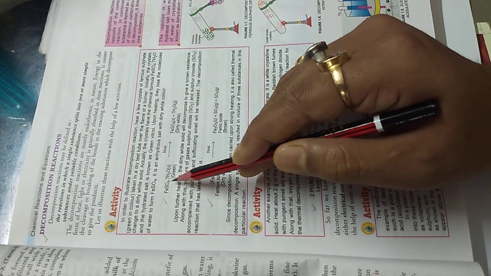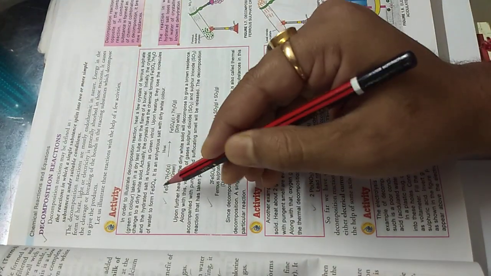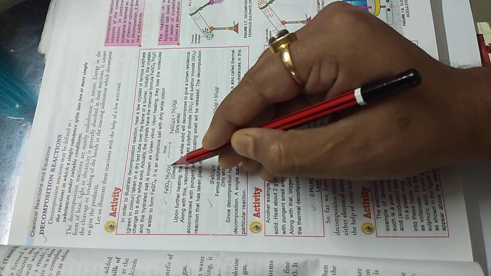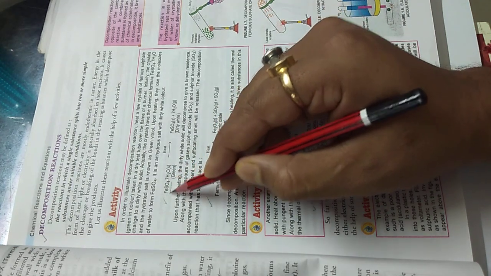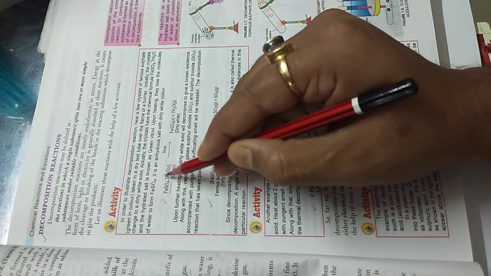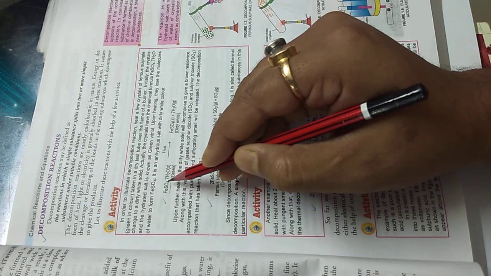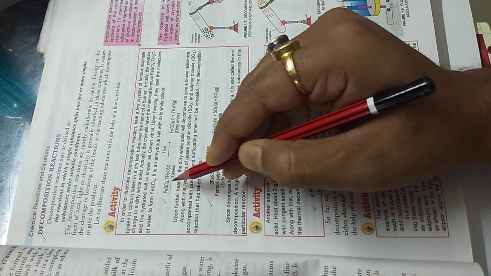Ferrous sulfate is a pale green colored crystalline salt. The formula for this pale green crystalline salt is FeSO4.7H2O. That means with one molecule of FeSO4, 7 molecules of water remain attached. So these are hydrated salts, having water molecules.